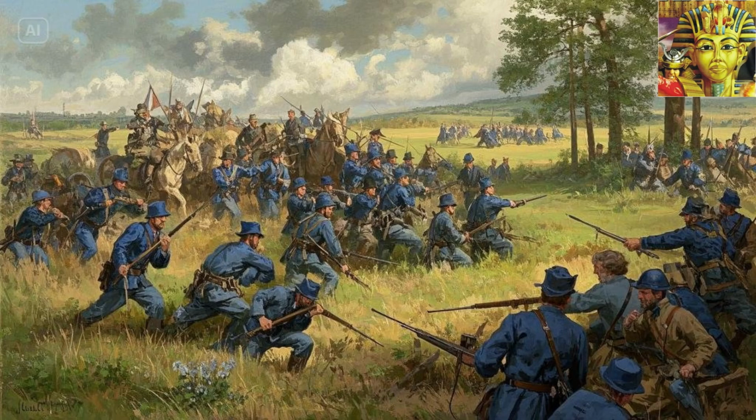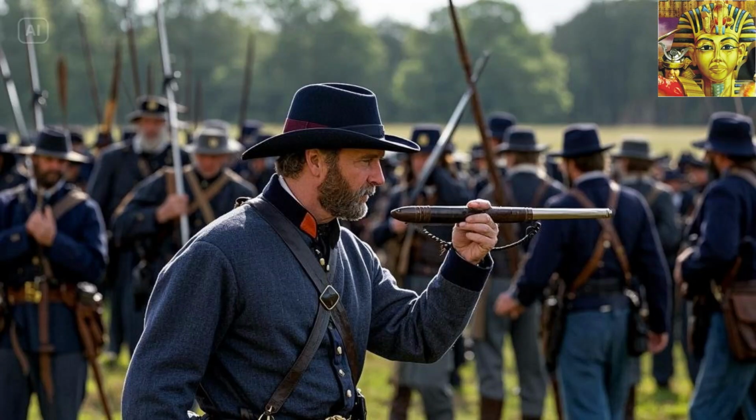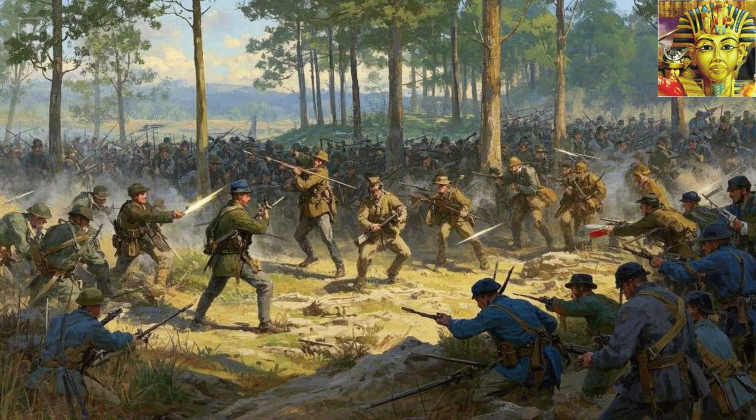Underestimation of Confederate strength and intentions. Another major strategic error was the Union's underestimation of the Confederate Army's strength and intentions. Rosecrans and his staff believed that Bragg's forces were demoralized and in retreat following their withdrawal from Chattanooga. This assumption led to a lack of preparedness and a failure to anticipate the aggressive Confederate counteroffensive.